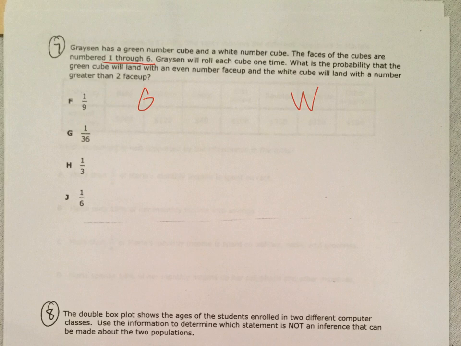Okay, so what is the probability that the green cube will land with an even number? Well, how many even numbers are on a cube? Well, 3 out of 6, which reduces to 1/2. I think that's fair to say that half the numbers on a cube are even.